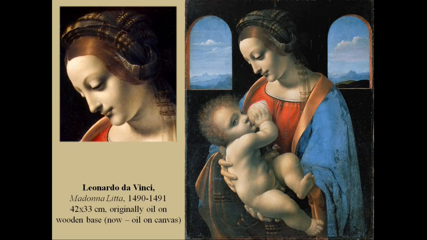From the point of view of aesthetics, we can notice that this canvas is not big, it's 42 by 33 centimeters, and at the same time it is very detailed. Leonardo painted all the facial features of his heroes with such attention, with such tenderness. And again, he uses the same principle of composition when he puts his heroes on some dark background to emphasize all the attention of the viewer on them.